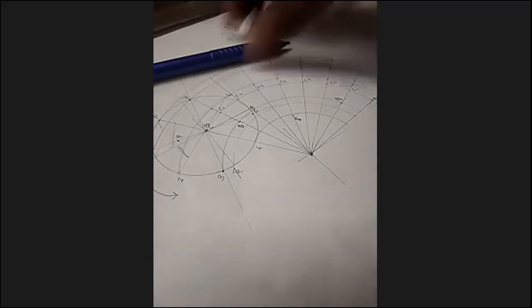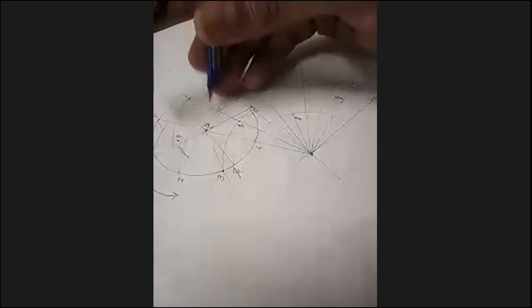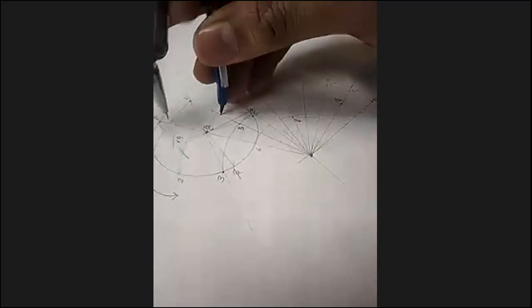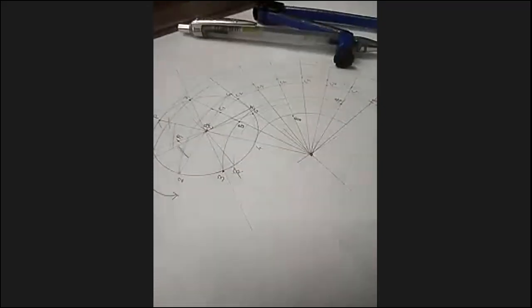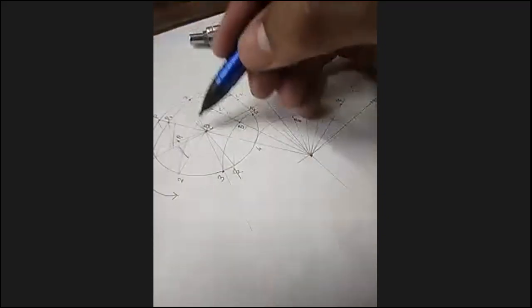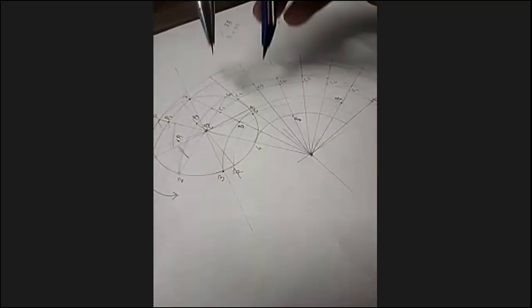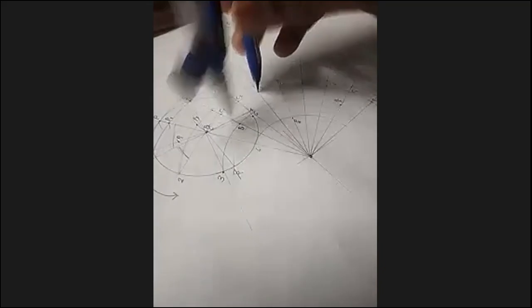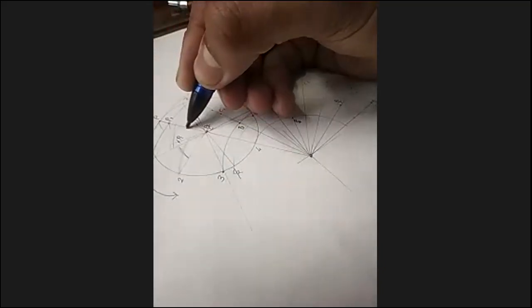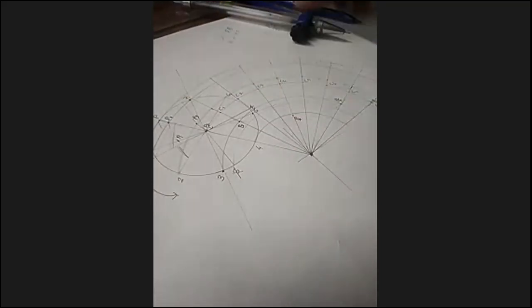I made one mistake again. I marked this incorrectly. C1 to 1 is here. This is my P1. Then C2 to 2, so this is P2. C3 to P3, yeah, that is correct. Let's see, 4.